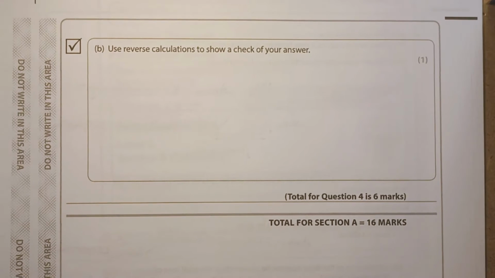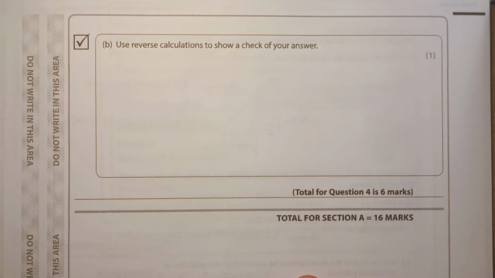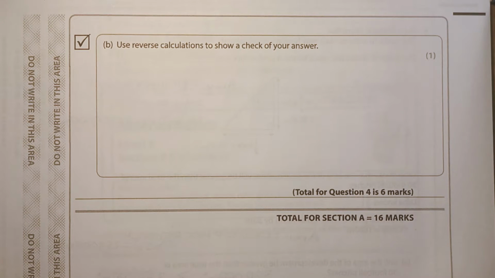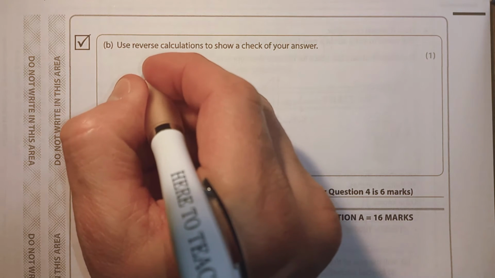Now there's a final mark for this question. And it's saying use reverse calculations to show a check of your answer. So we want to start with our answer and go backwards. Well, we've sort of got two answers. We've got our 250,000.